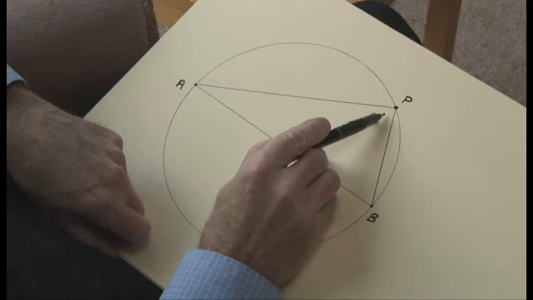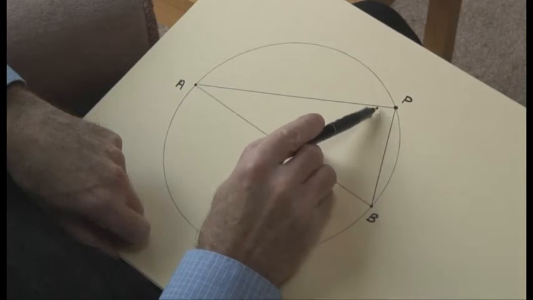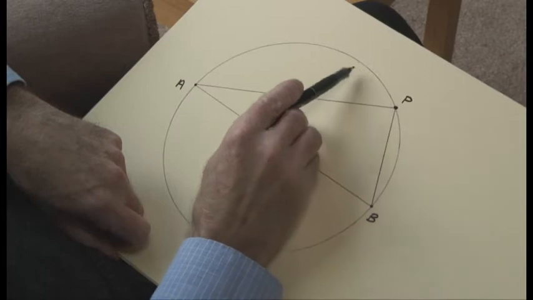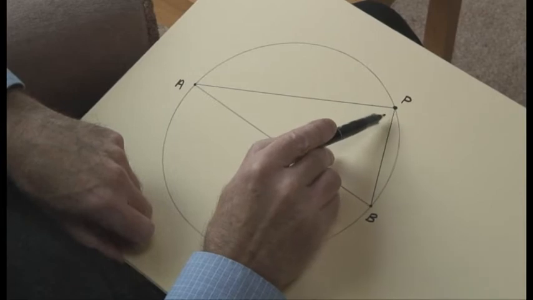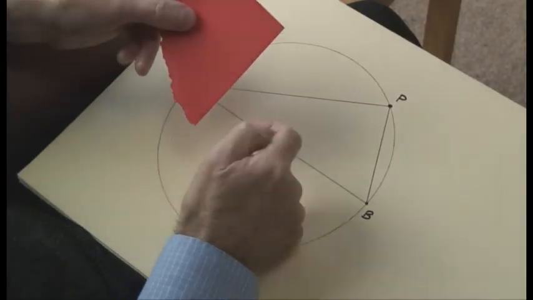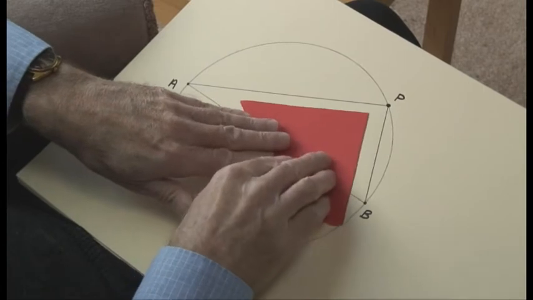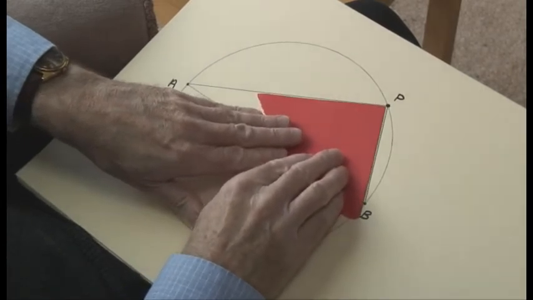And when I first saw this result, I remember thinking, okay, I've got some angle here, but presumably that angle depends on where the point P is on the circumference. But no, it doesn't. Wherever P is on the circumference, this angle is always the same, and not only that, it's always 90 degrees. And I'd like to give a casual demonstration of that with this piece of card with a right angle. I'd like to show you how that appears to fit exactly. That angle there is 90 degrees.